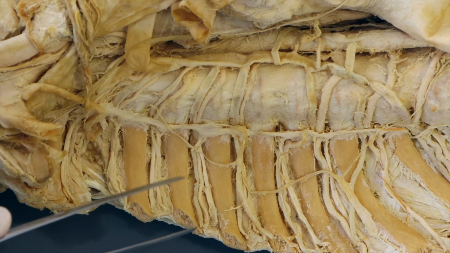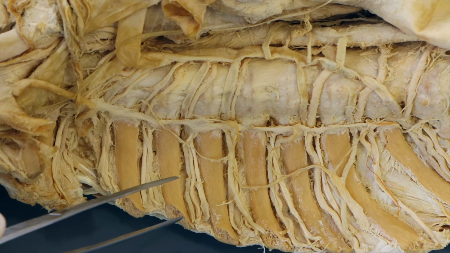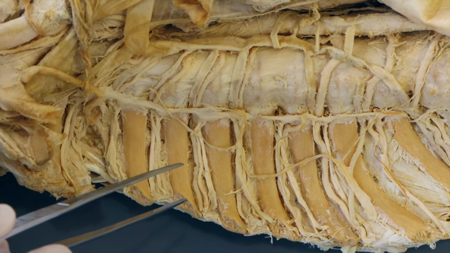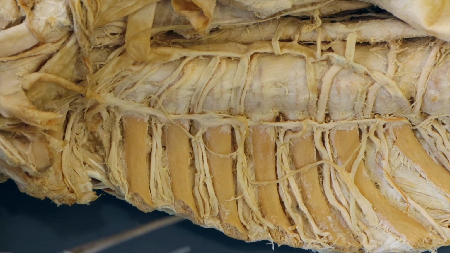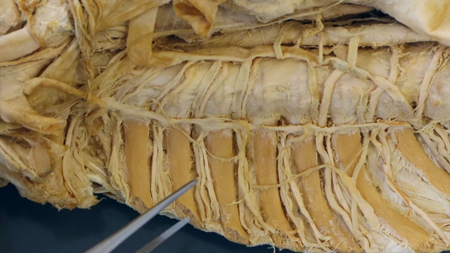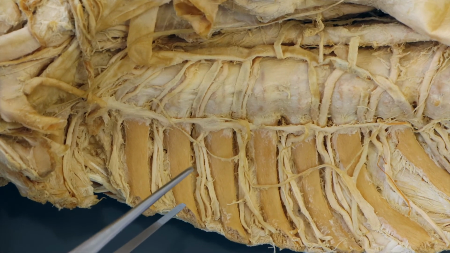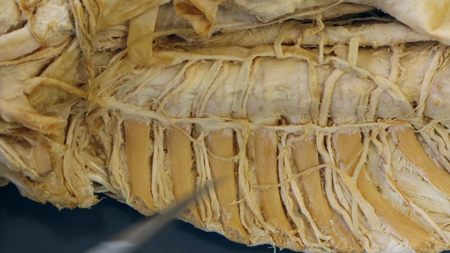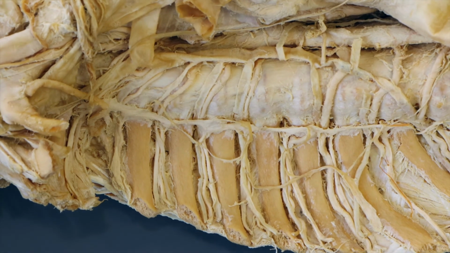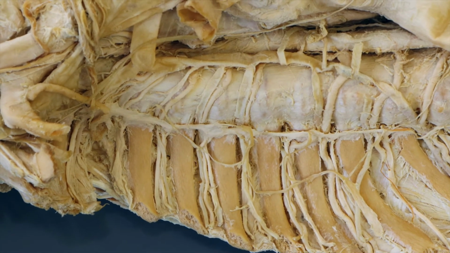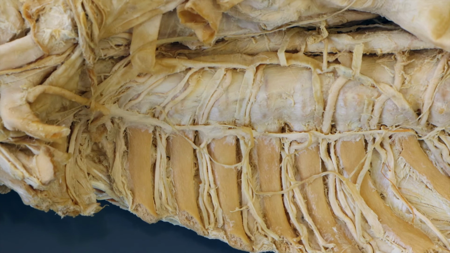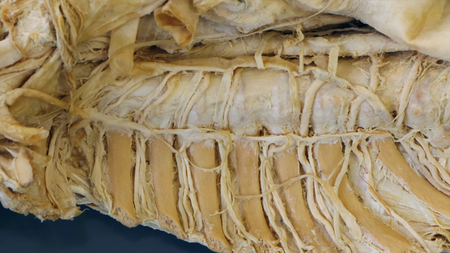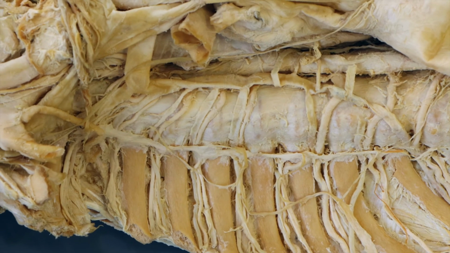As we said, the first 6 intercostal nerves innervate the nearby intercostal muscles, and they also have the cutaneous innervation of the thoracic wall. They also supply the parietal pleura of the thoracic cavity. Be careful: the visceral pleura is innervated by the autonomic nervous system.